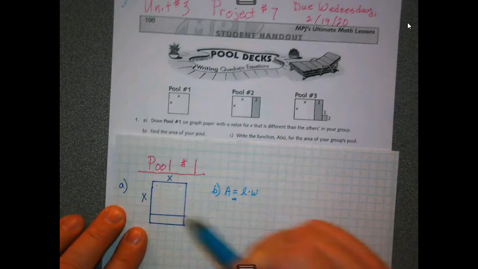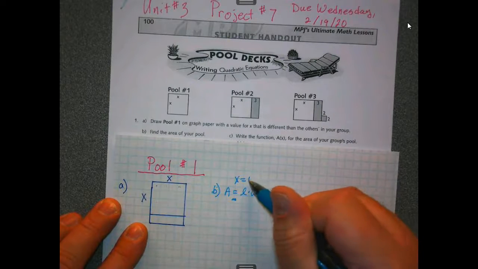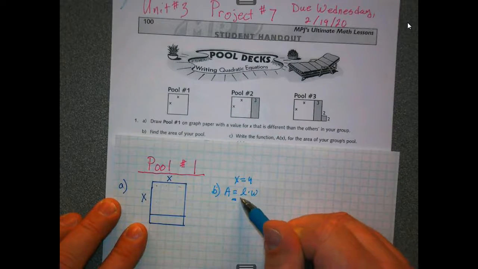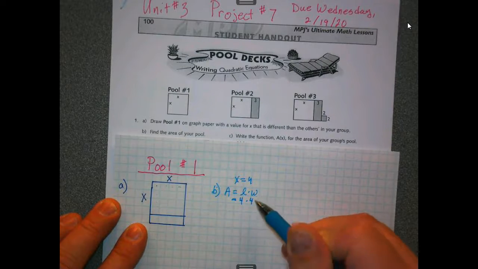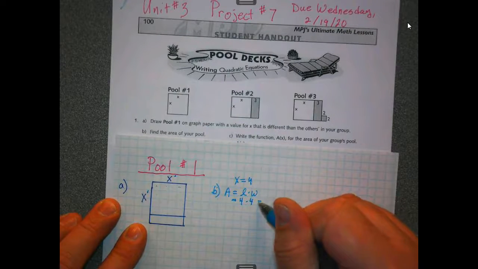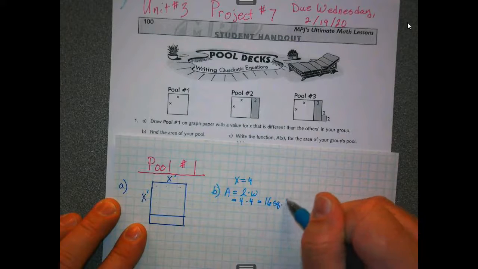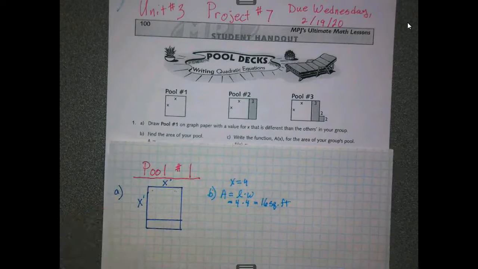So I have my x equals 4, so I have 4 times 4, and I'm going to say this is feet. Okay, so I have 16 square feet. There's B.